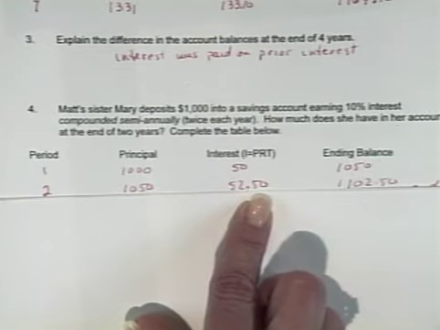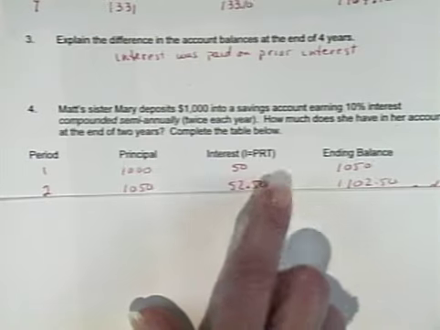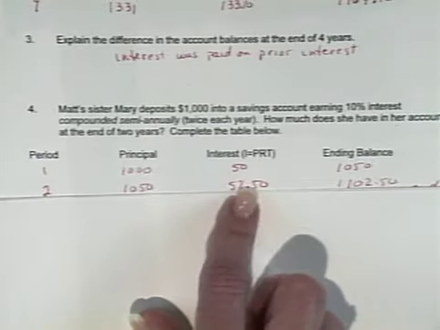Does everyone see what I'm using for numbers? P in that compounding period is 1050. Rate is 10%, but time is 6 divided by 12. It's only half a year, right? So at the end of the first year, Mary has $1,102.50. How much did Matt have at the end of the first year?